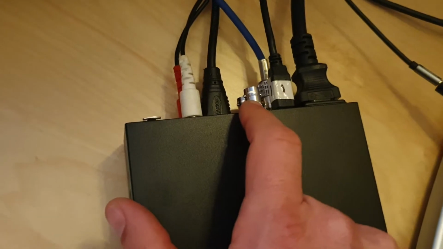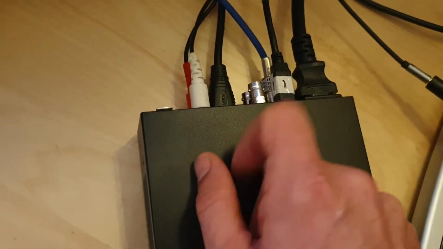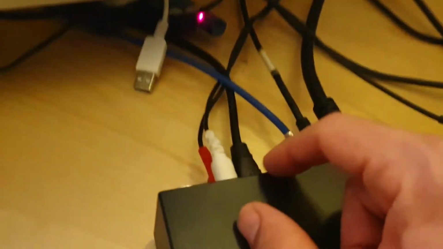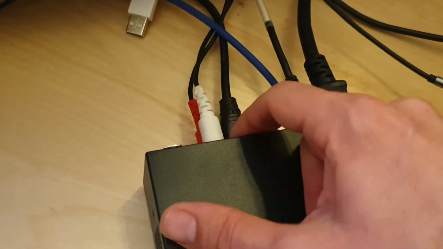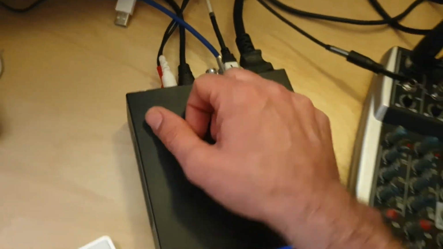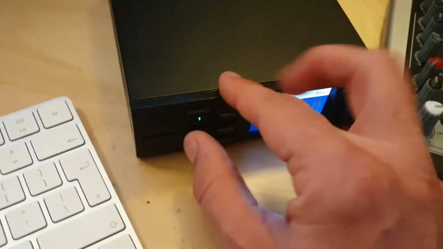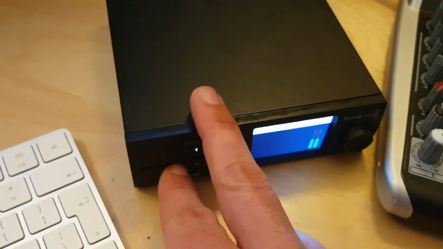The other one is SDI, which is similar to HDMI kind of, but you have to get an SDI converter box. HDMI goes in, and out comes SDI. That goes into the second input here, which isn't ideal. It'd be nice if there were two HDMIs in, but there we are. So that has two inputs, and you can switch between them.